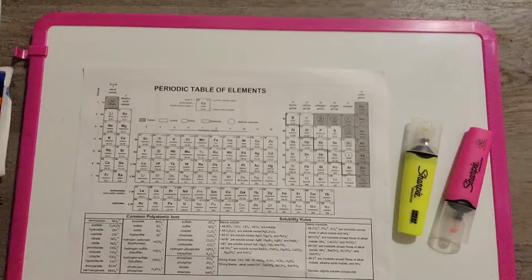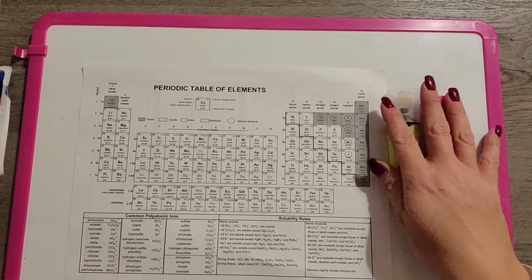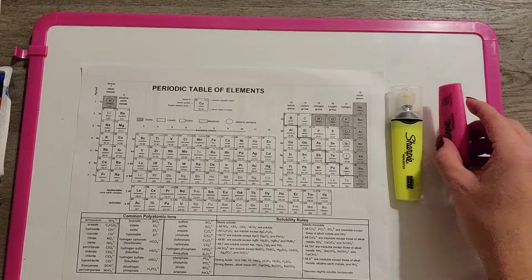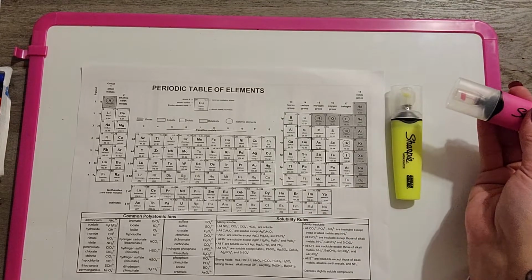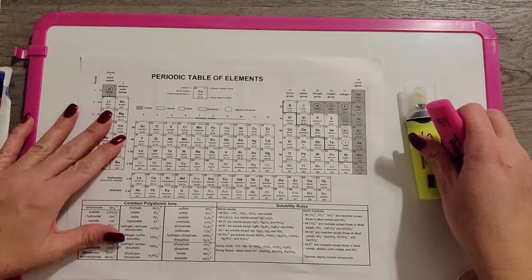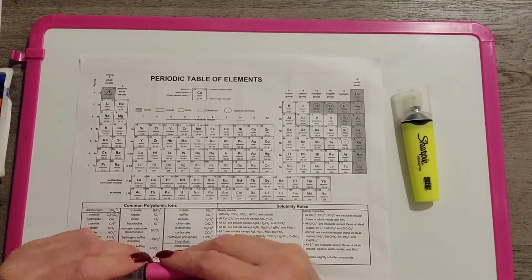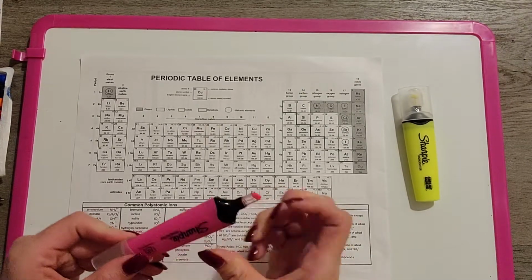Hello everybody, this video is going to be for our single replacement lab. We're going to talk about the reactivity series and also about how to predict the products of a single replacement reaction. So the first thing I'm going to do is highlight the elements that we're going to be using in the lab. So we're using both elements and compounds in the lab today.